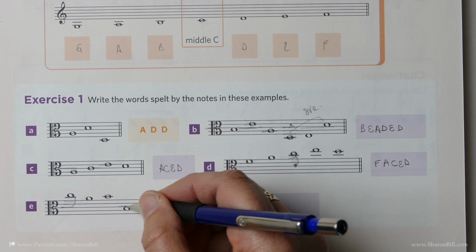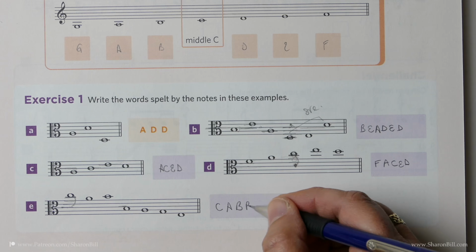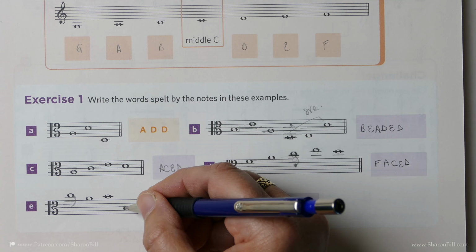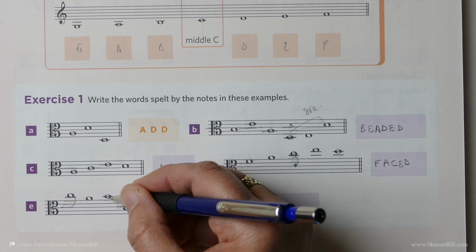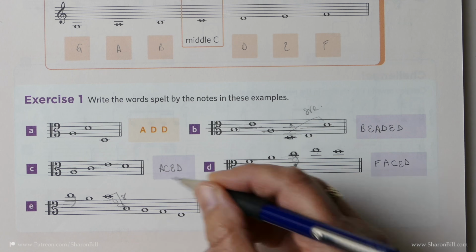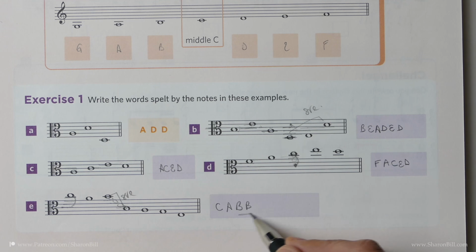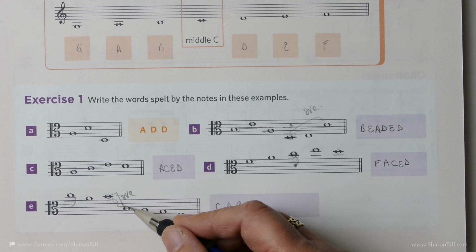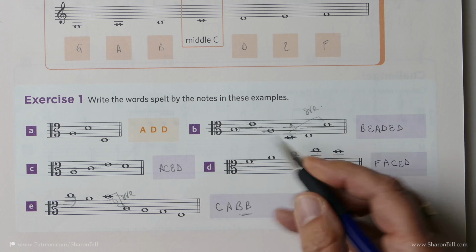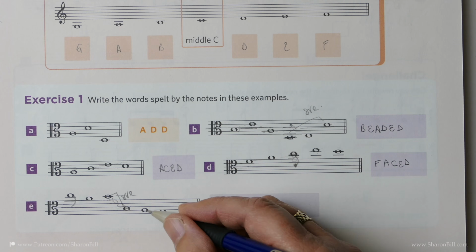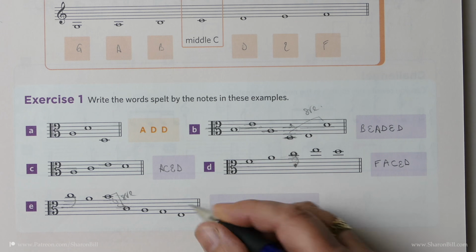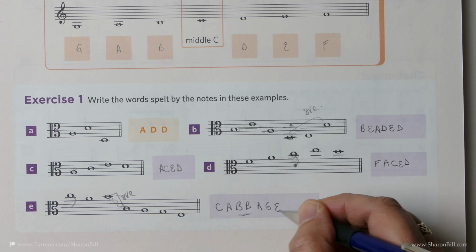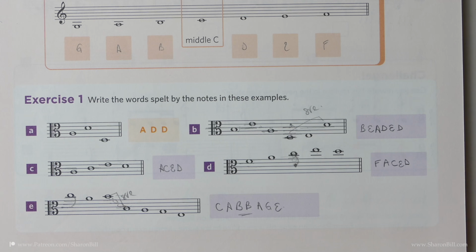If that's C, then that is B. Now let's see, pardon the pun, 1, 2, 3, 4, 5, 6, 7, 8. Yes, that's an octave apart. So we can see we've got two B's an octave apart. If that's a B, one step lower is A. Then one step lower is G. G, F, E, cabbage. Yummy. And that's that page completed.